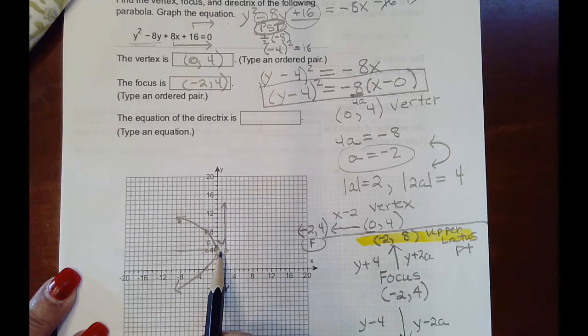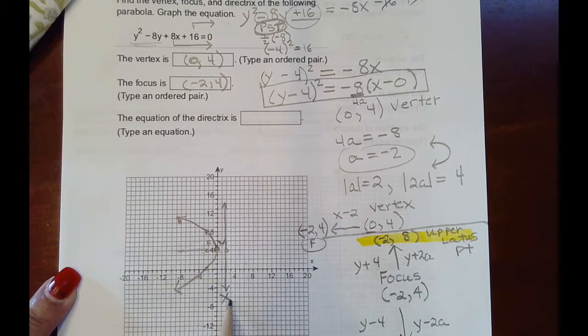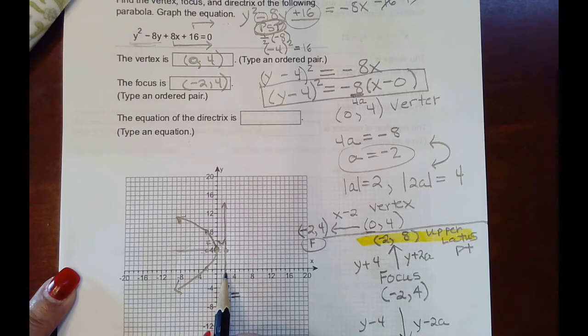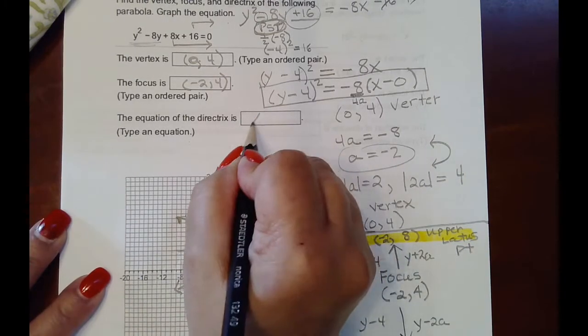Okay, so this line right here is called x is equal to 2. It goes right through the number 2, and it's a vertical line. All vertical lines are called x is equal to, and then the number that they shoot through on the x-axis.